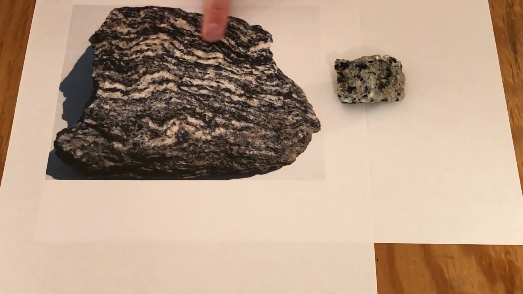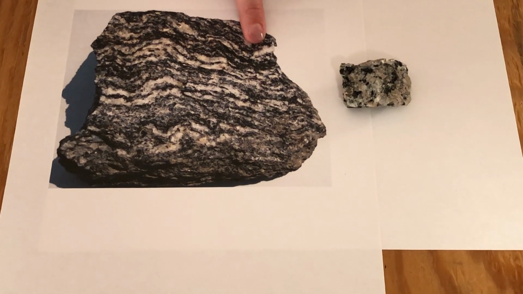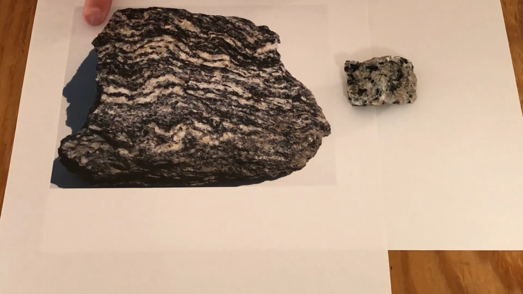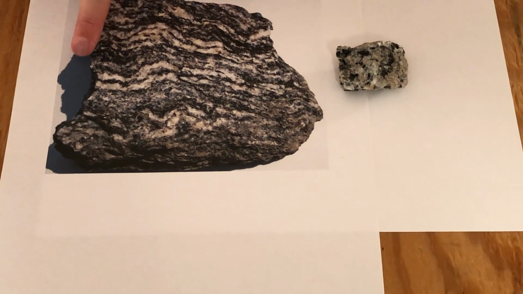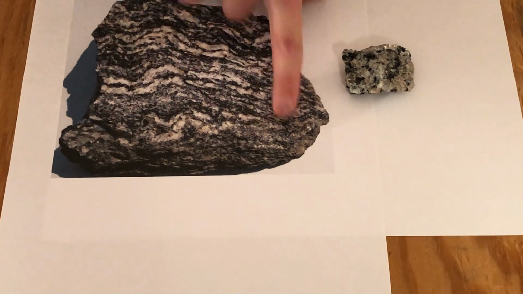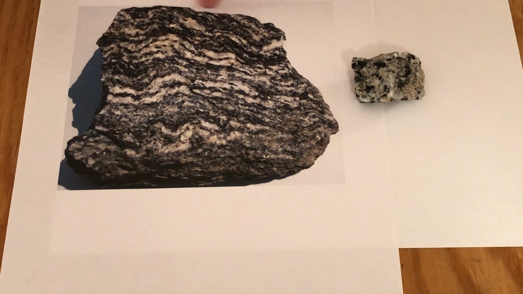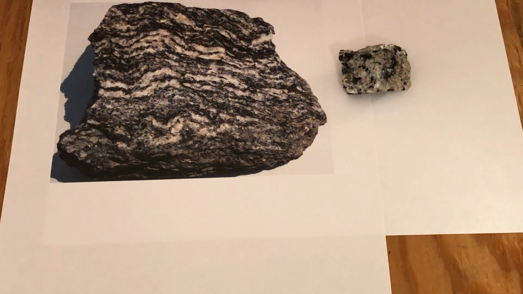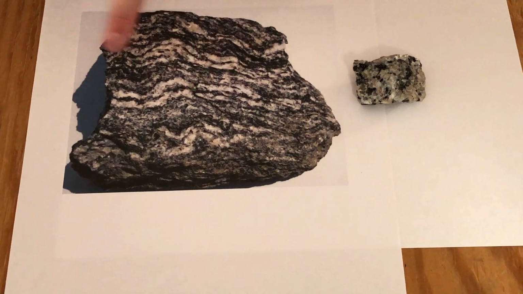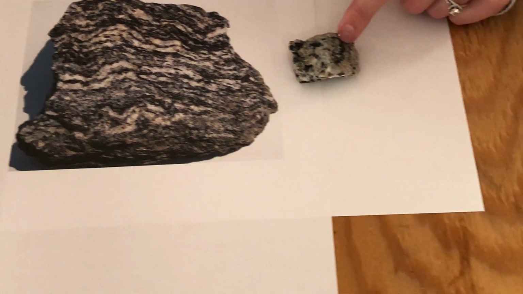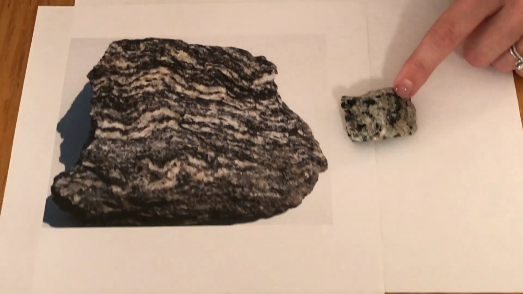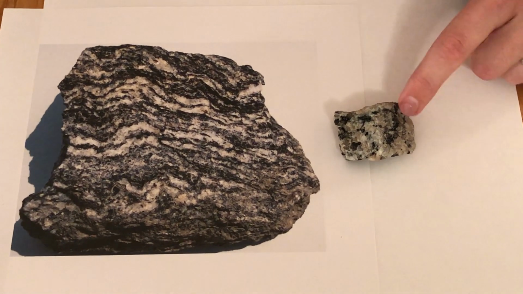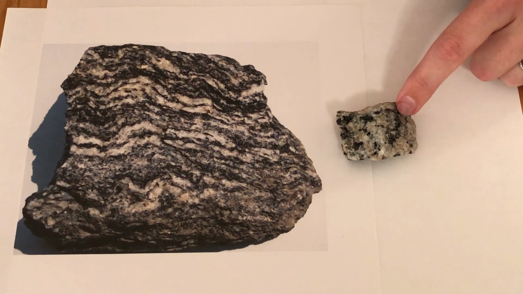We call this type of grain pattern a banded pattern. So my sample of gneiss is a banded rock. That means that all of those layers of quartz crystal, those layers of feldspar crystal, are organized in rows. My example of granite here is a non-banded rock. You notice that those pieces of feldspar and quartz are arranged in a random order.